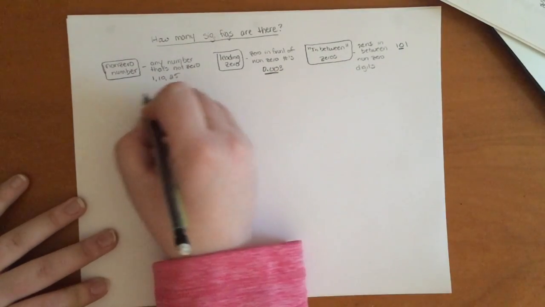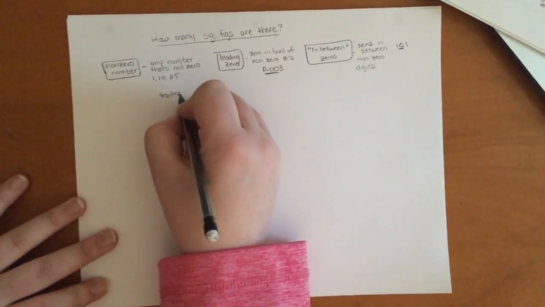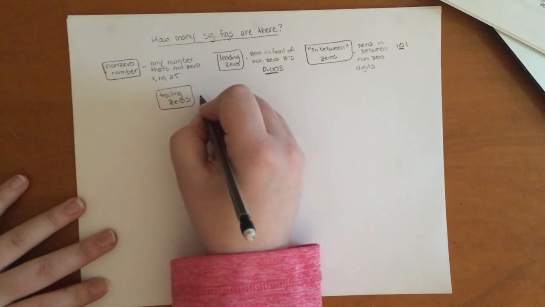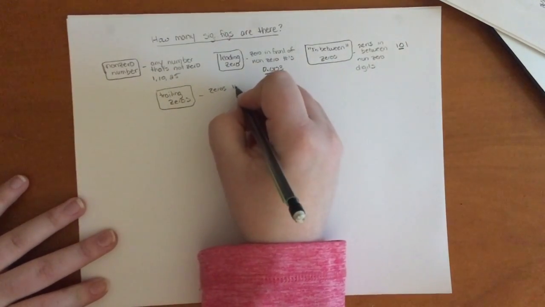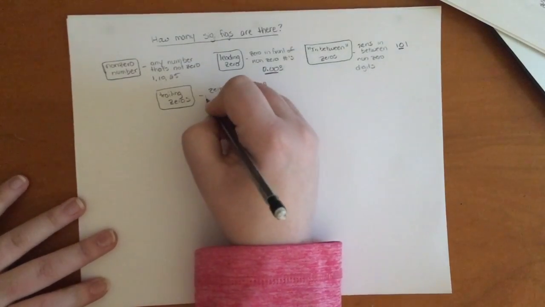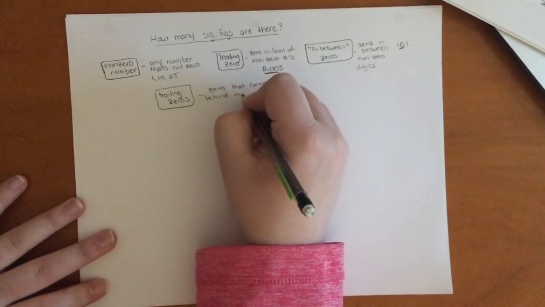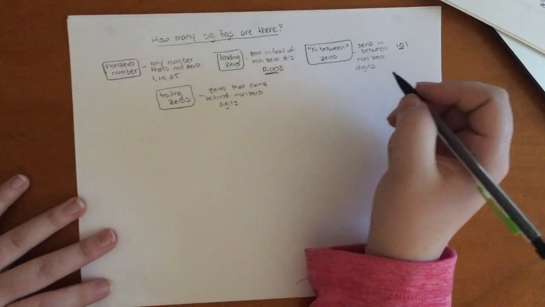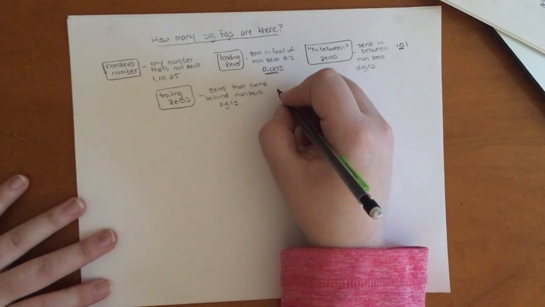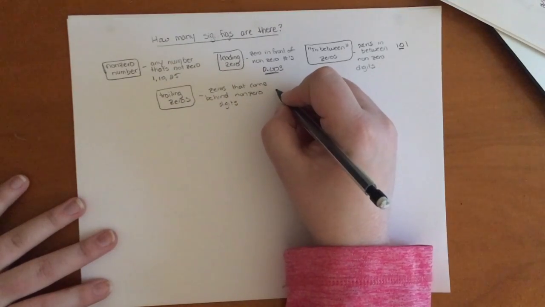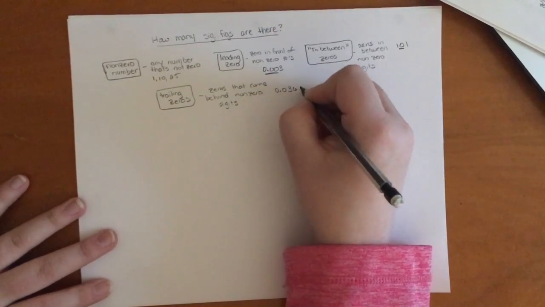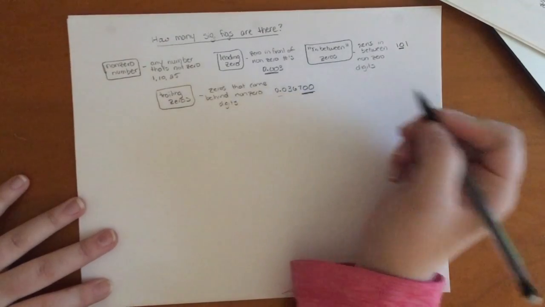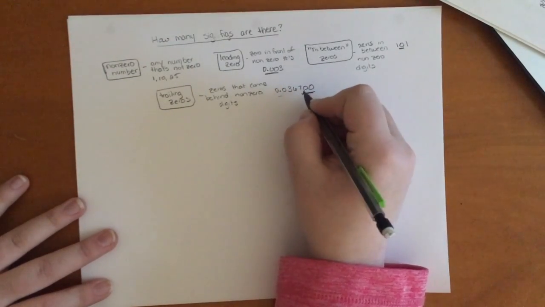And finally, we have what's called trailing zeros. Zeros that come behind non-zero digits, such as 0.0367000. These are leading zeros. These are trailing zeros. They come behind the non-zero digits.